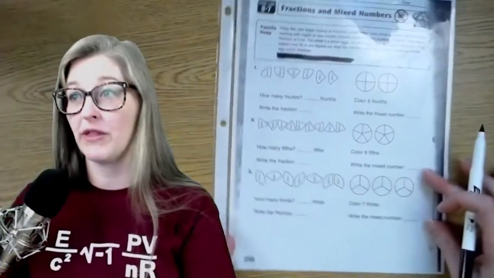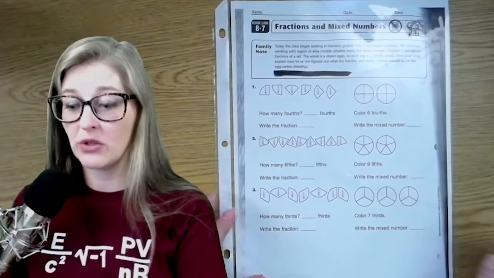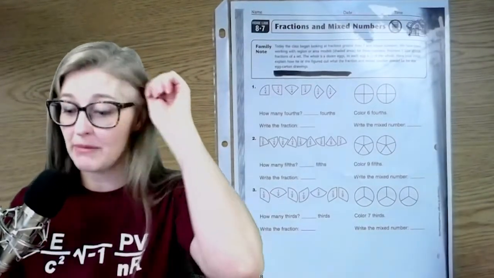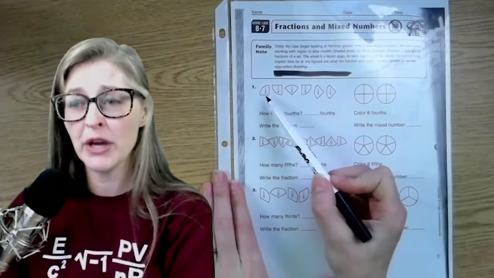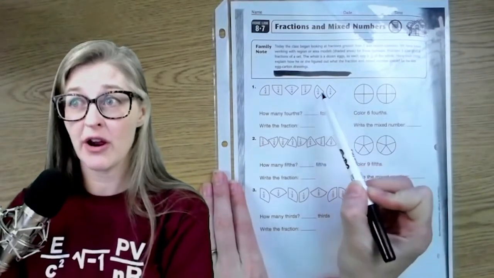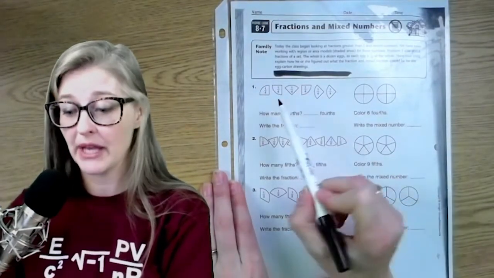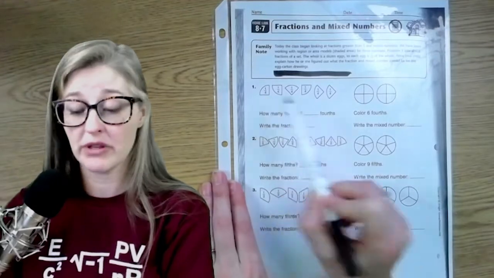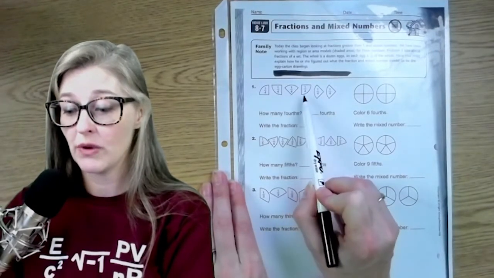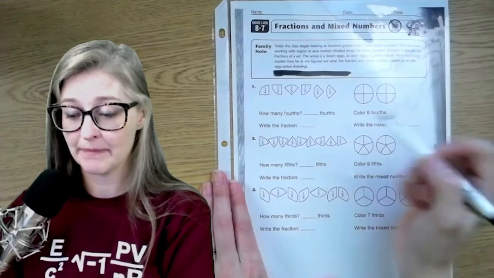We have one more page that we're going to go over with this lesson, and we're just going to do a little bit more review with fractions and mixed numbers. So I want you to imagine that I have out our fraction pieces from the classroom. Here I can count how many fourths there are. 1, 2, 3, 4, 5, 6.